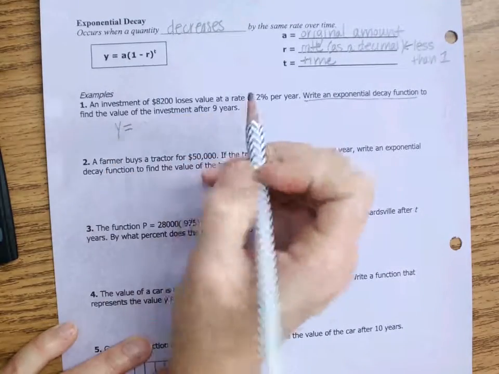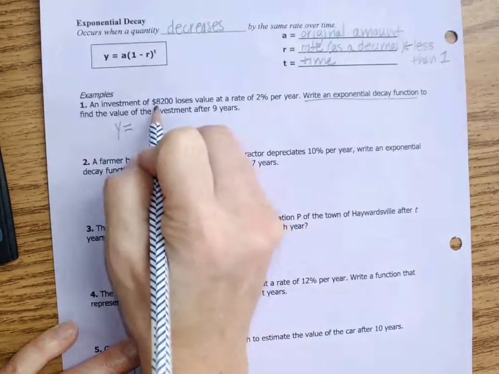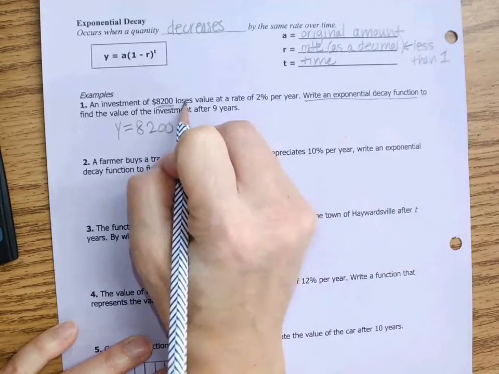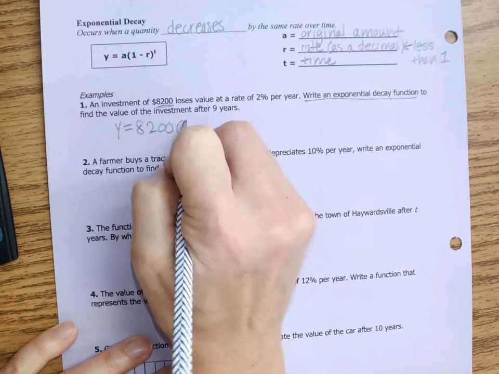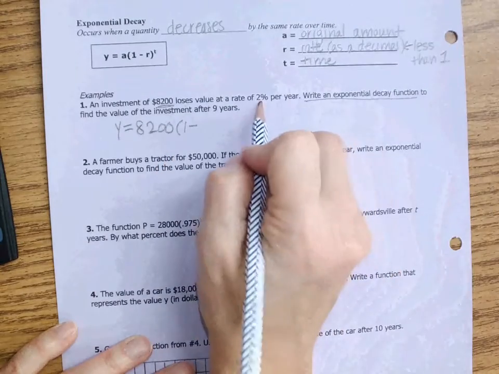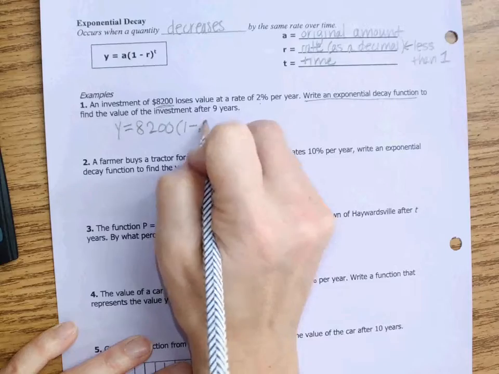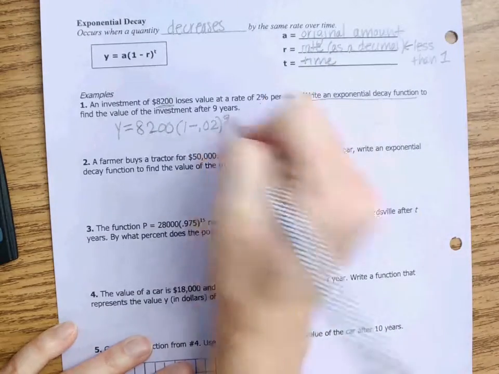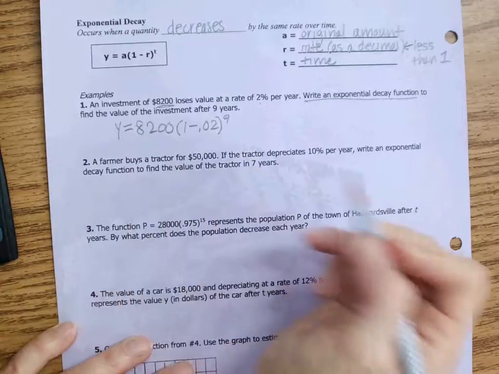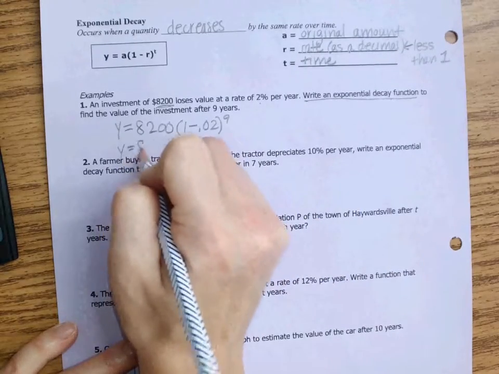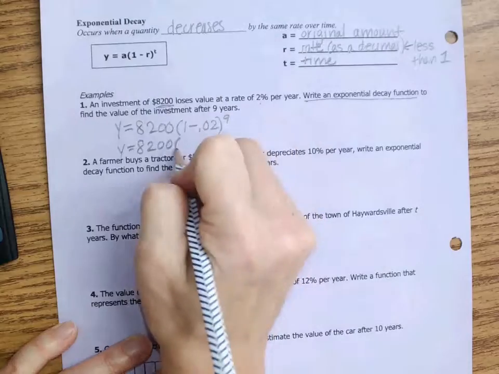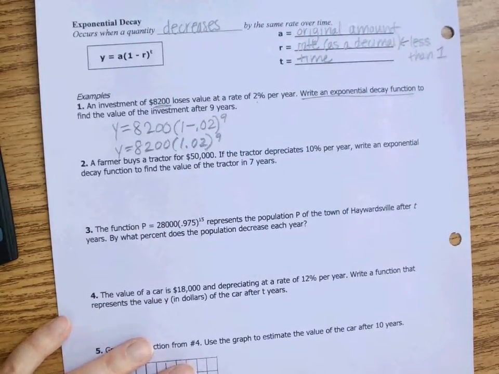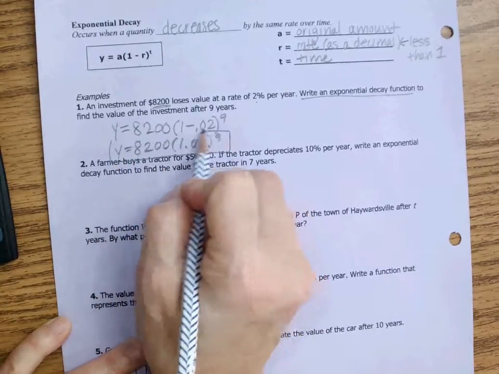I have y equals the original amount, 8,200. It's telling me it's losing value, so I know it's a decay, so it's going to be 1 minus my rate. My rate is 2%, and it is after 9 years. And all I'm going to do is simplify what I have inside parentheses. Okay, and that is the function that we'll go with.